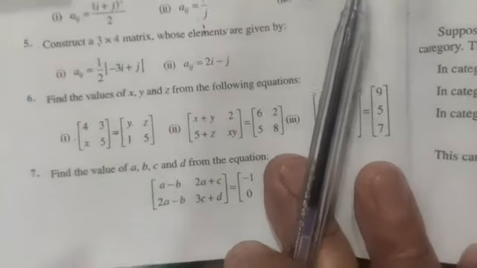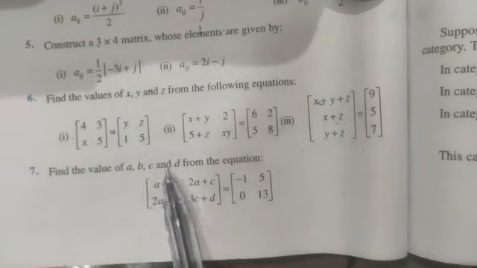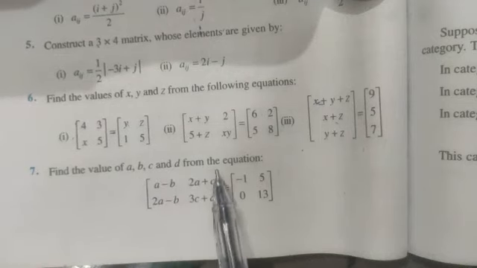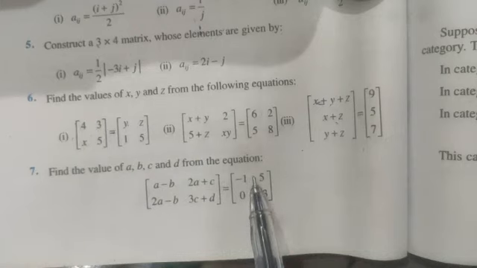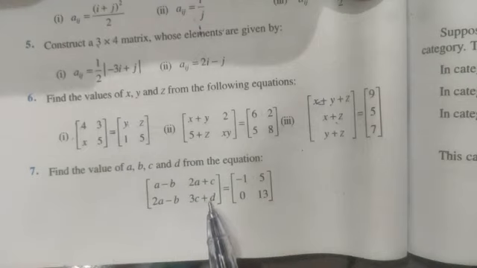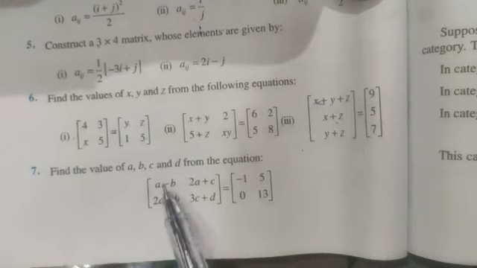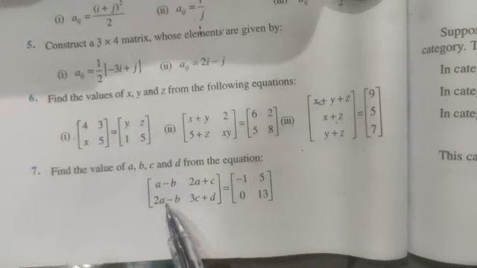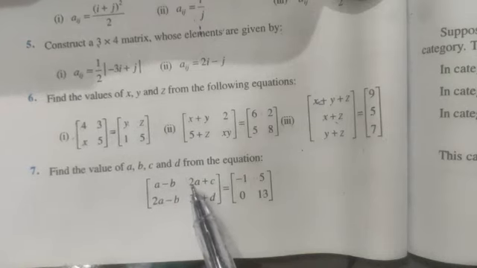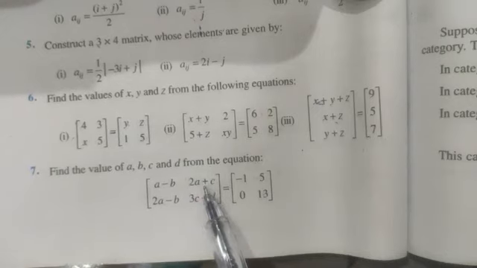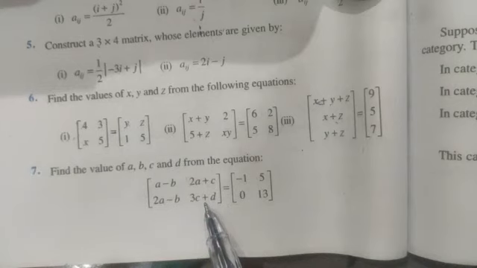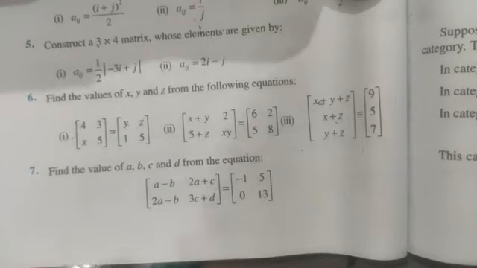Seventh question. In seventh question we have to find the values of a, b, c and d for the given equations. So we can solve this one. a minus b equal to minus 1, 2a plus c equal to 5, 2a minus b is 0, and 3c plus d equal to 13. So we are getting four equations in this case, but as we see the first and third equation are in the form of a and b, so we can solve both of these to get the value of a and b, and then put the value of a in the second equation, and then we can find the value of c, which on putting in fourth equation we will get the value of d.